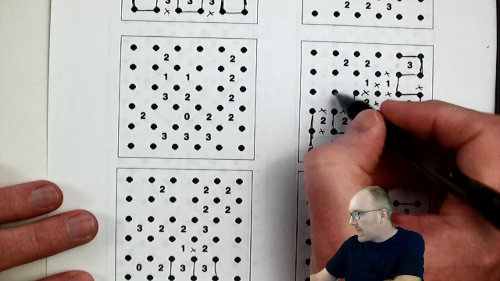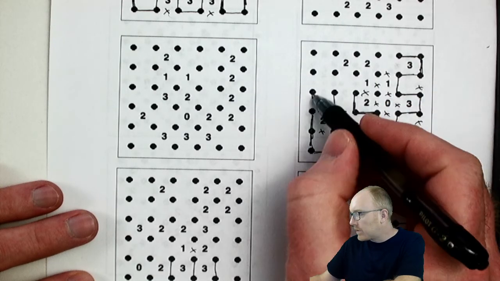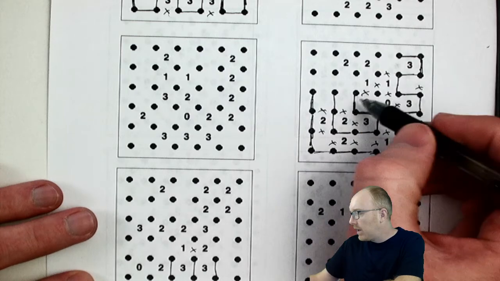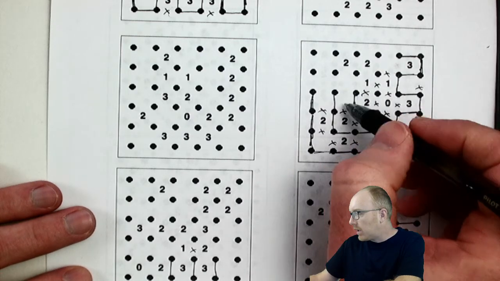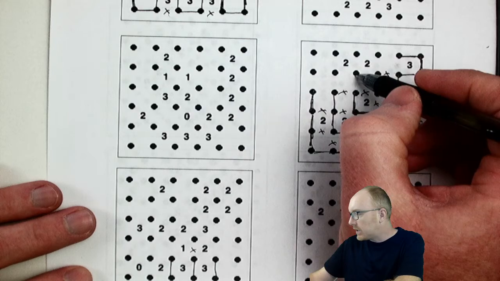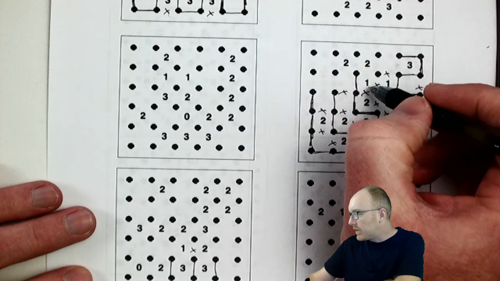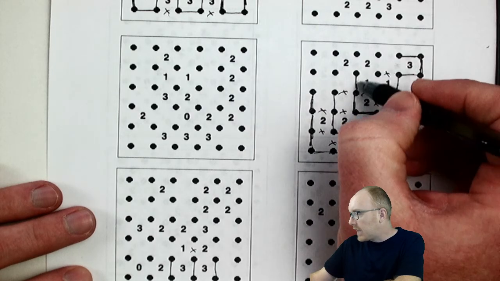Again, X on both sides. You got to keep going. This goes up. If I were to connect this, it's going to be an inner courtyard, which is not allowed. So this sends this up. This is a 1, and it already has this line, so we put X.